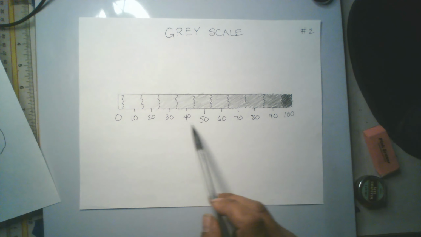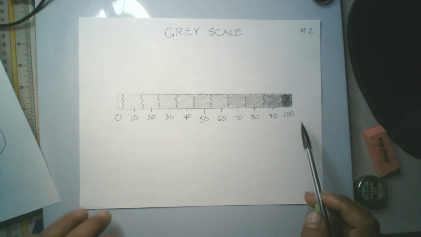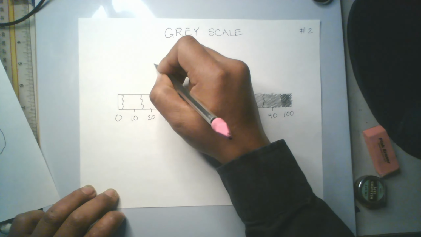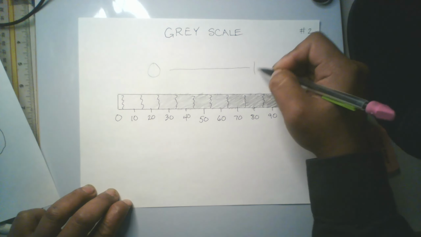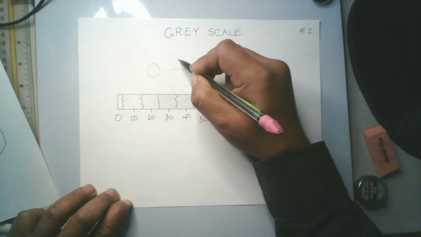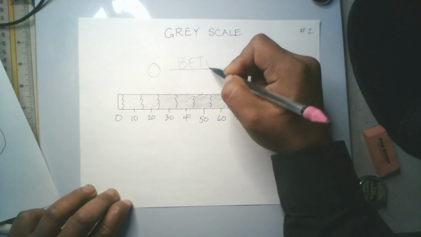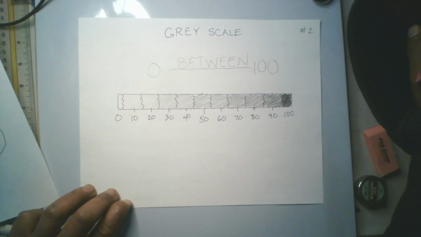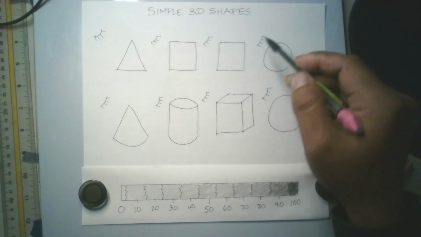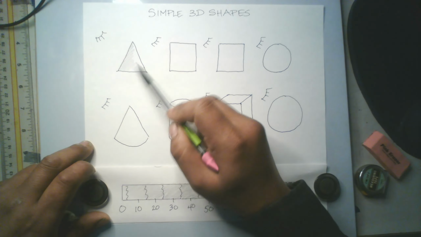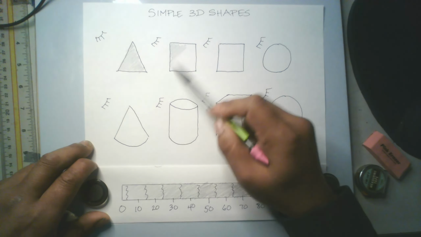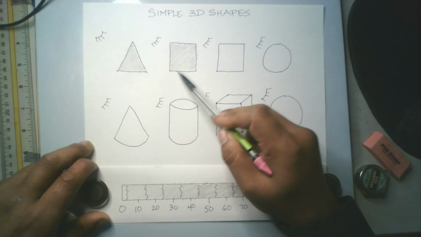Now when making your grayscale, I always make it from 0 to 100 and slashes at every 10 points. Starting from 0, I gradually get darker and darker as I proceed towards the 100. Now combined with my shapes and my grayscale, I'm gonna proceed to color the shapes at a value of 50.